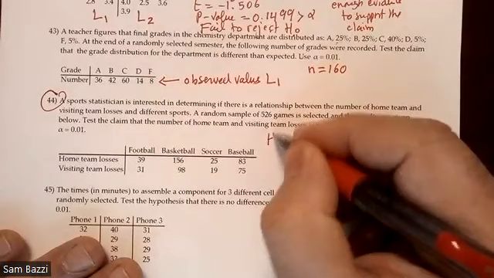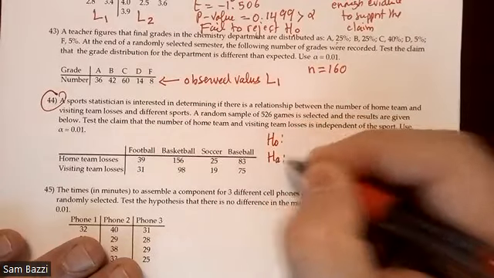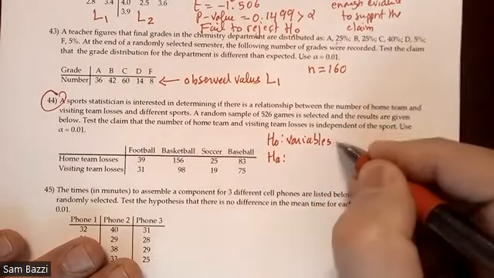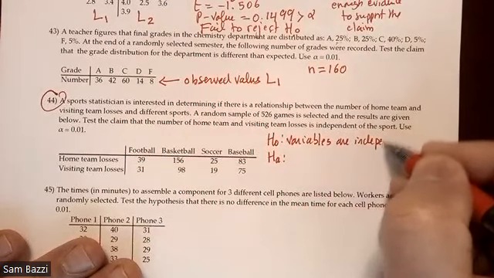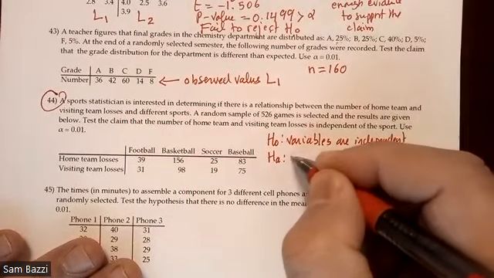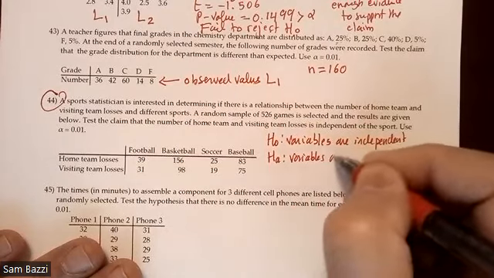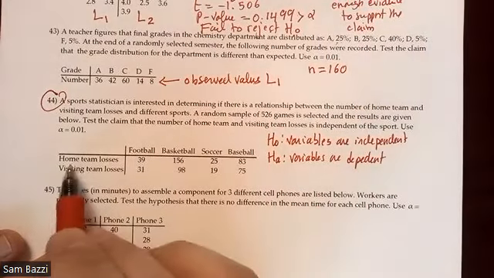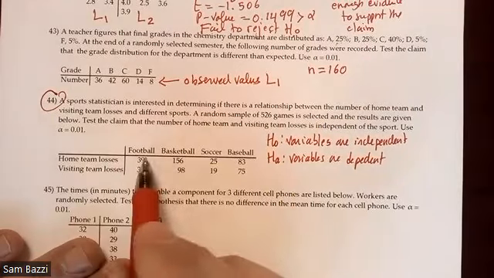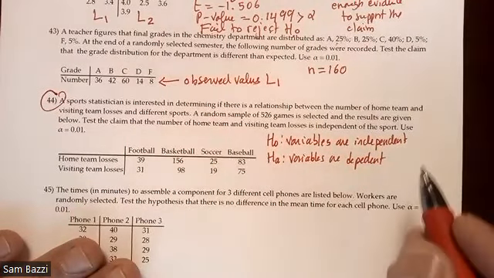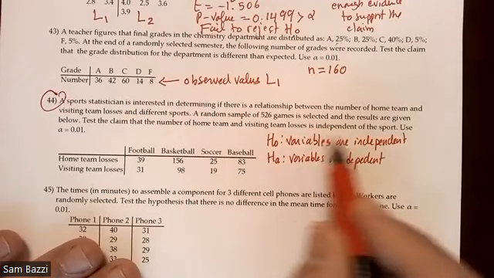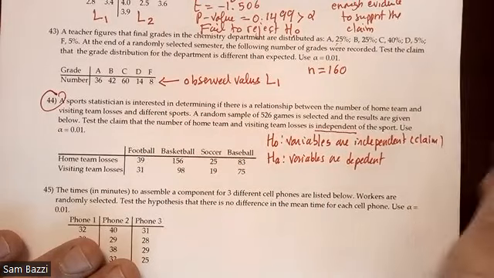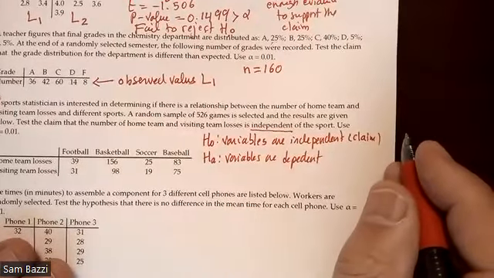Okay, guys, here's how you state H0 when you run independence test. H0 will be variables. I'm just gonna write the generic, just words so you remember that. Variables are independent. And for H1, variables are dependent. Now, if you ask me what the variables are, the home team losses, visiting team losses, and the type of sport that he mentioned. Where is the claim here? He says, test the claim that the variables are independent. So our claim is right here, guys. Okay, that's where the claim is.